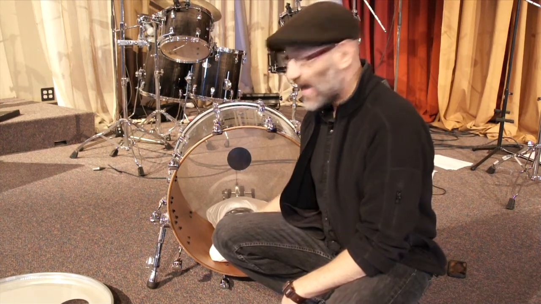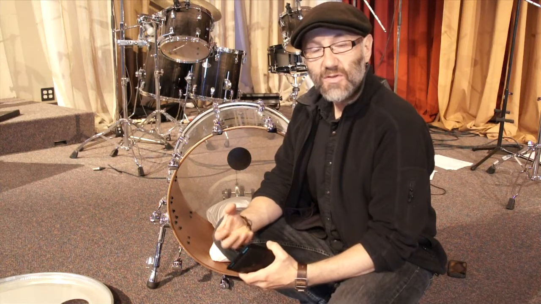Okay, now we're going to talk about EQing without actually EQing from the console. How do I do that? We're going to EQ by making sure, of course, that our drum, just like we've been talking about, is tuned. So if the drum is tuned properly and we've got an adequate amount of dampening, then the drum is going to produce a fundamental tone.